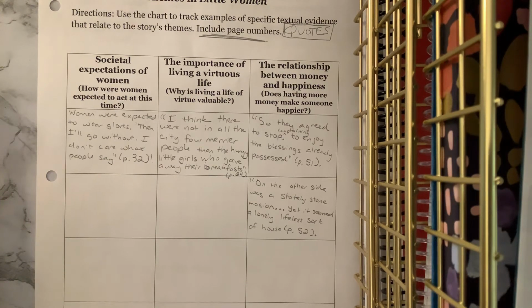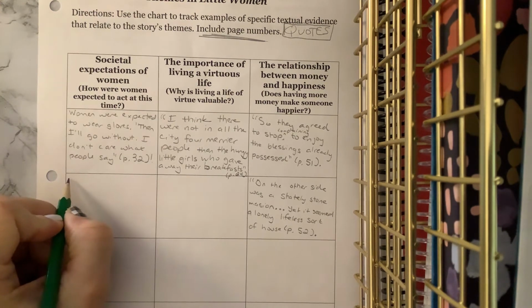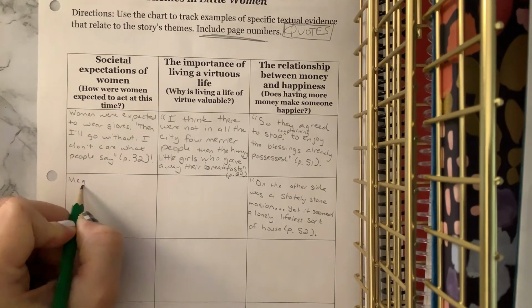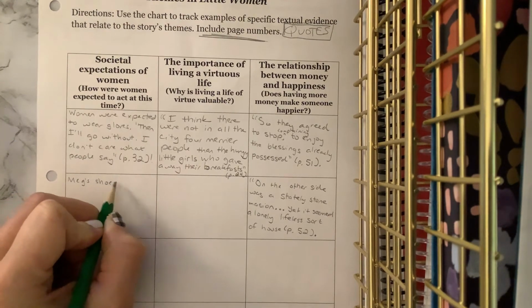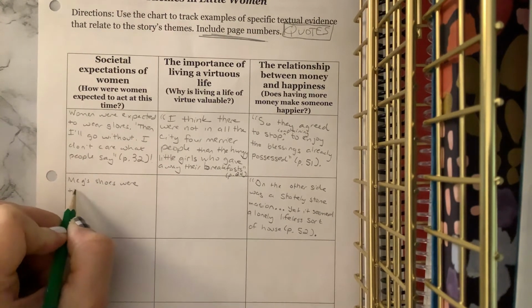I'm trying to find this quote on page 33. On page 33. Okay, so this is all about Meg's slippers being too tight and Jo's hairpins poking in her head. I'll write this part in my own words. So Meg's shoes were tight.